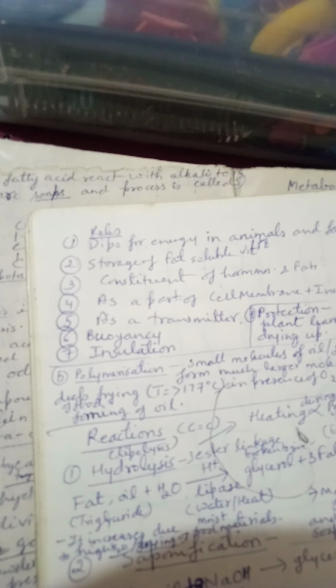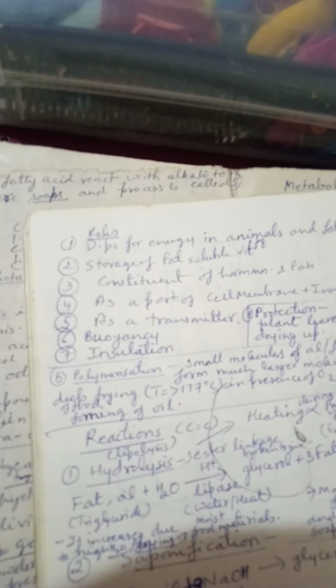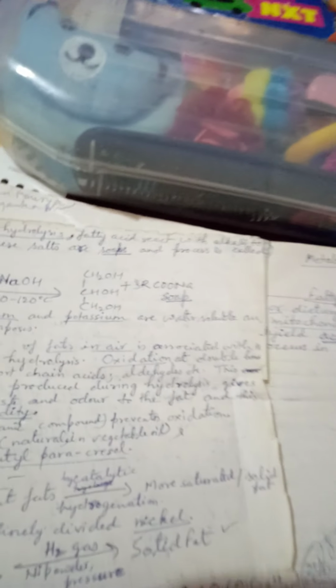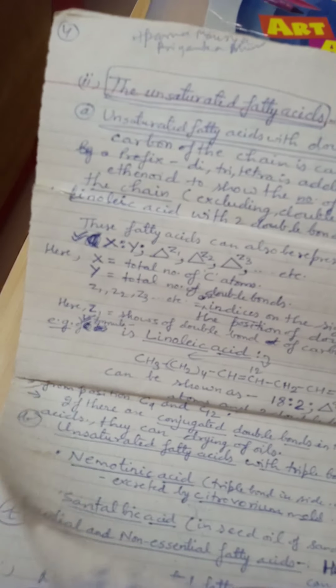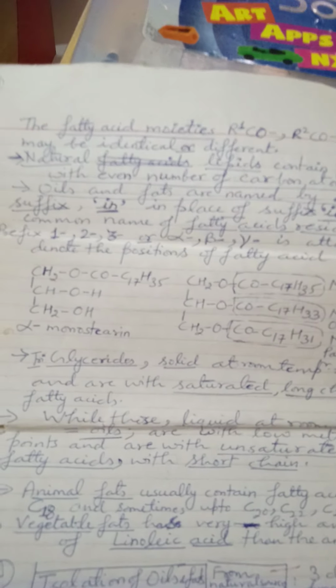So today we have discussed the different chemical properties and biological role of the lipids. You might have prepared a question on what the fatty acids are, the types of fatty acids, and their nature.